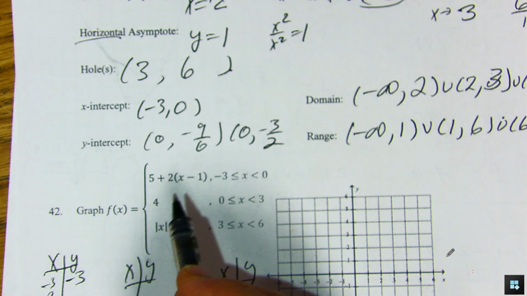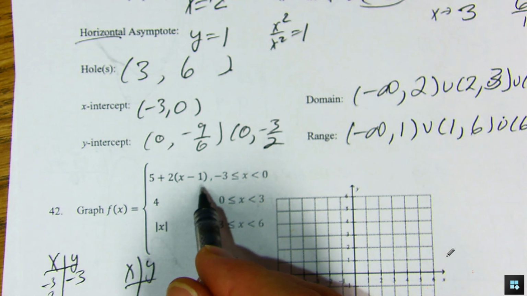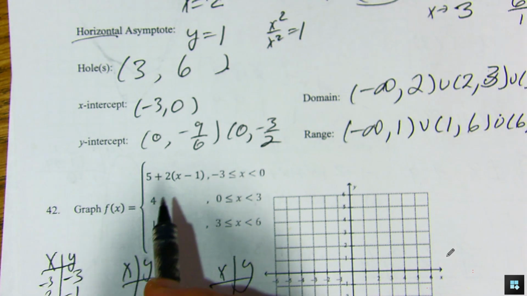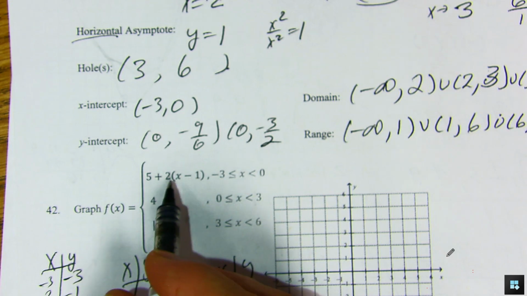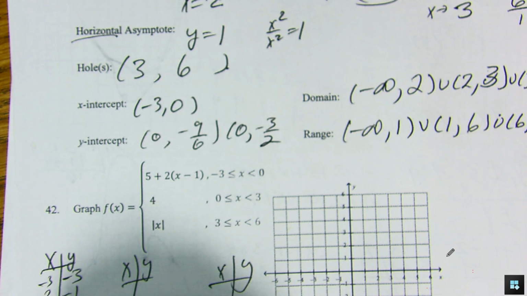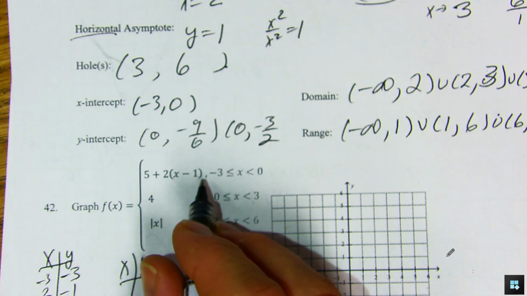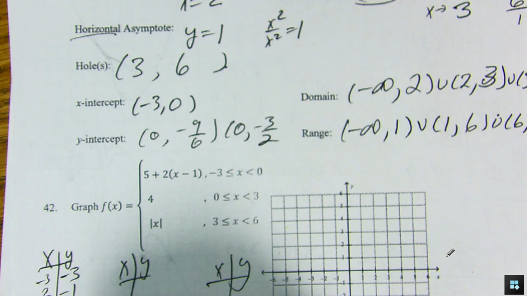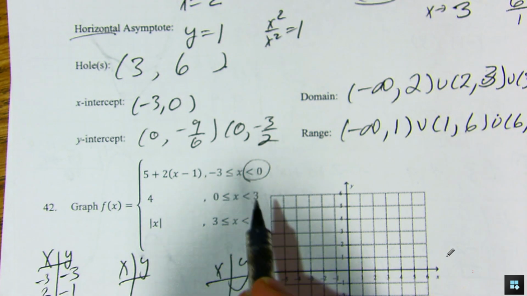Plug in a negative 2. Negative 2 minus 1 is negative 3. Negative 3 times 2 is negative 6 plus 5 is negative 1. Plug in a negative 1. Negative 1 minus 1 is negative 2 times 2 is negative 4 plus 5 is 1. Plug in a 0. 0 minus 1 is negative 1. Negative 1 times 2 is negative 2 plus 5 is 3. Now remember, at 0, 3, it's going to be an open circle.